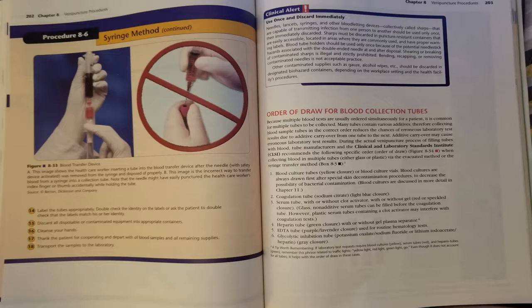Page 202 shows procedure 8.6, or the syringe method, continued. Clinical alert: use once and discard immediately. Needles, lancets, syringes, and other blood-letting devices, collectively called sharps, that are capable of transmitting infection from one person to another should be used only once, then immediately discarded.